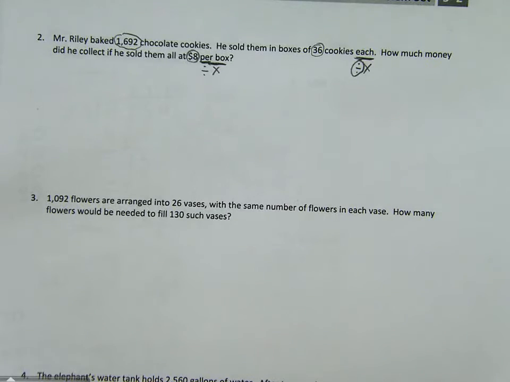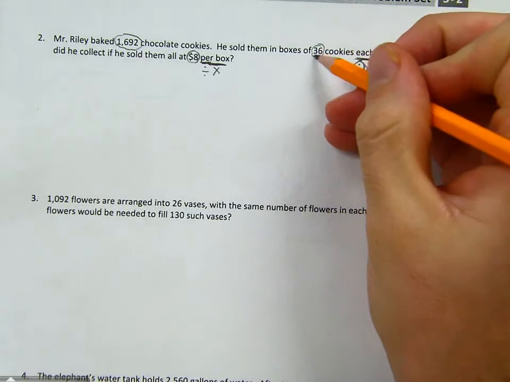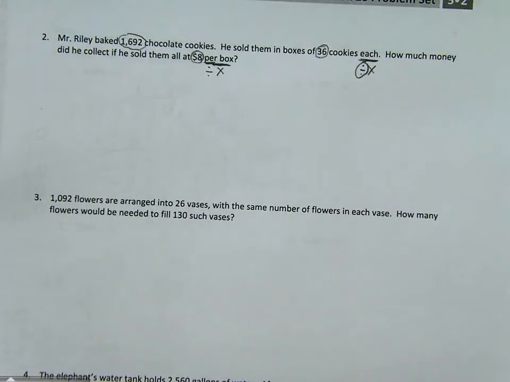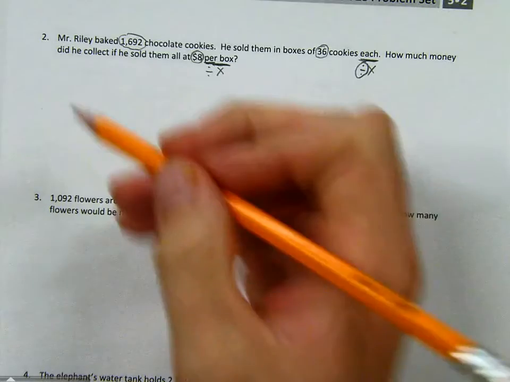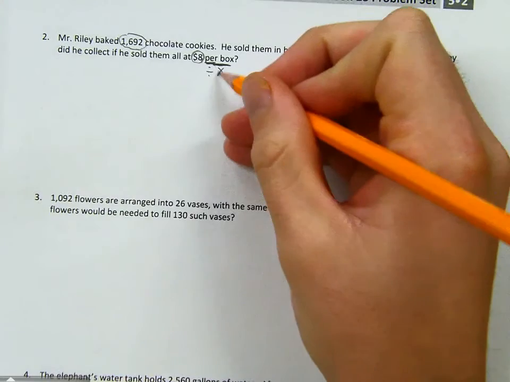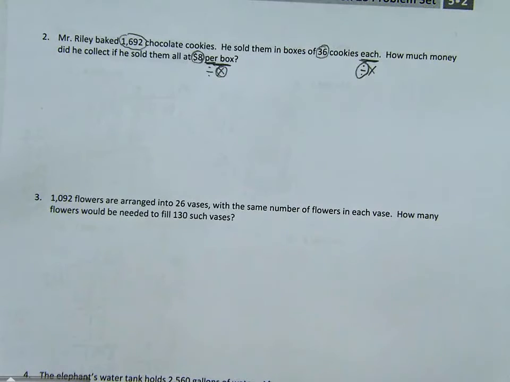How much money did he collect if he sold them all at $8 per box? Well, if I have each box of cookies, so I have however many boxes I end up getting when I divide, I'm going to need to combine that number to find the total dollars that he's collecting, the total amount he's collecting. So in that case, I'm going to multiply. But let's take it one step at a time. So we'll start with our division.